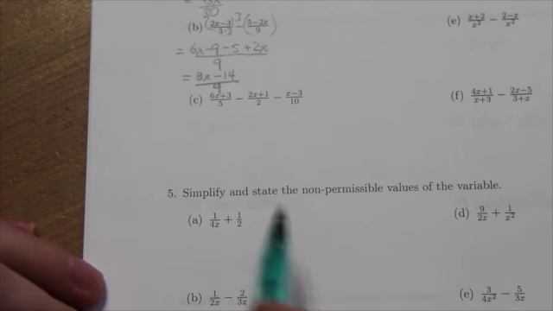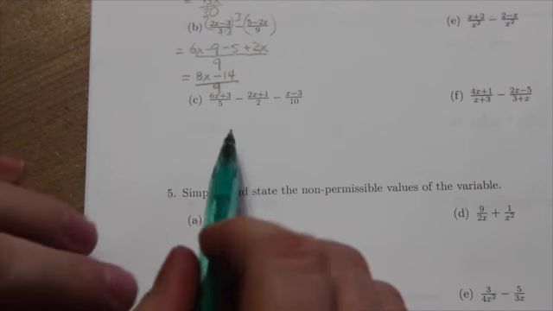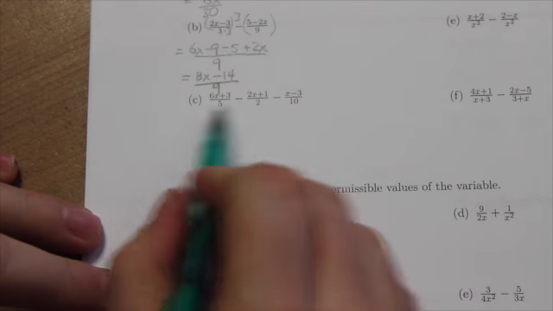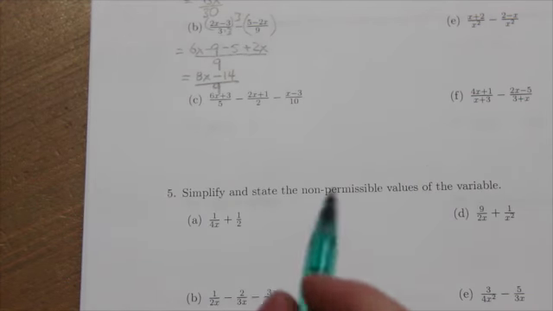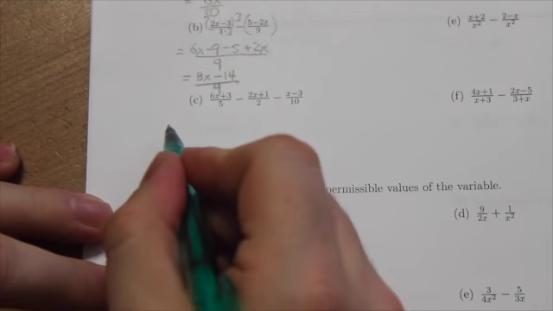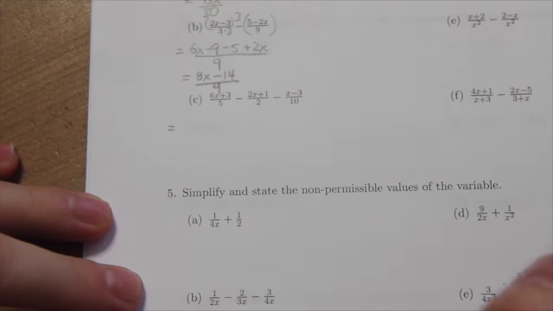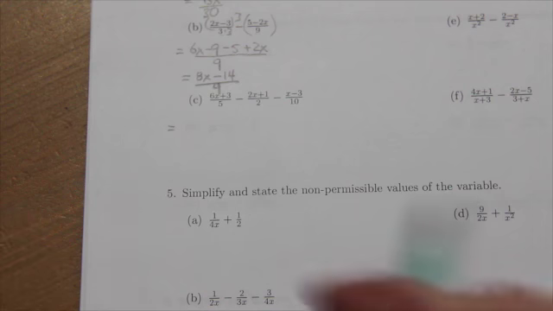Okay, well, question 4C, I should say, 4C, has got a little bit more going on with it. It's got three fractions here, and notice there's a bunch of binomials in the numerators. Okay, so let's just take a quick look here. Again, there's no variables in the denominator, so this really shouldn't be all that challenging.